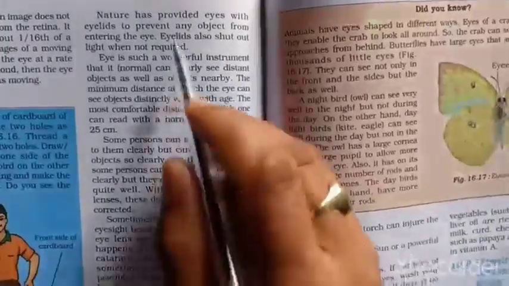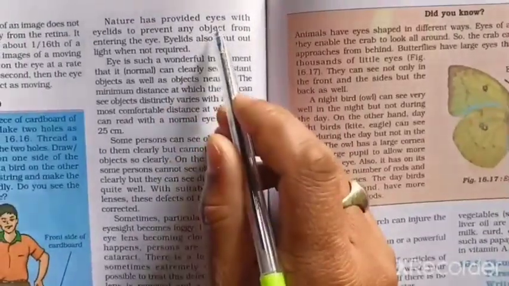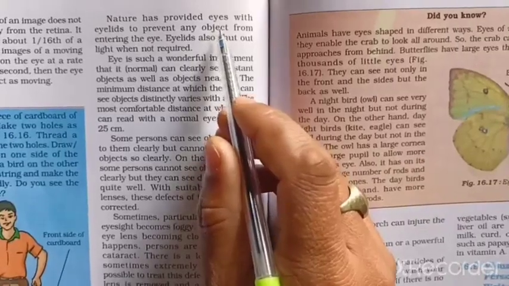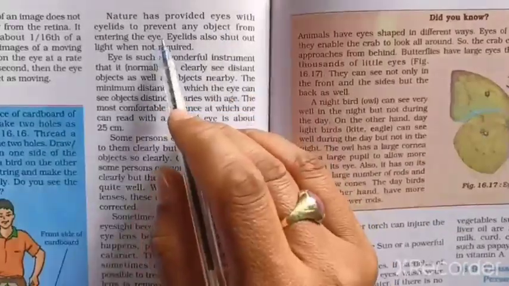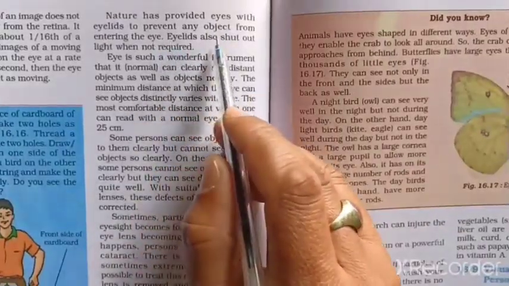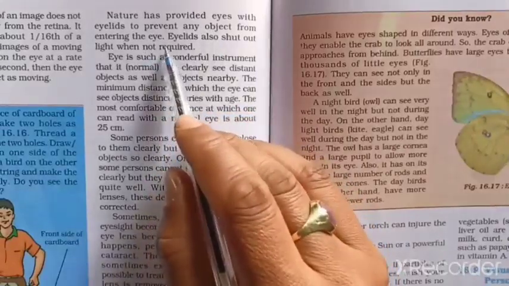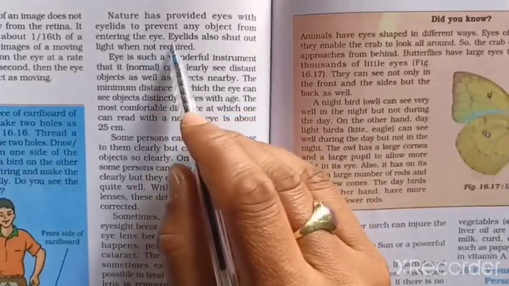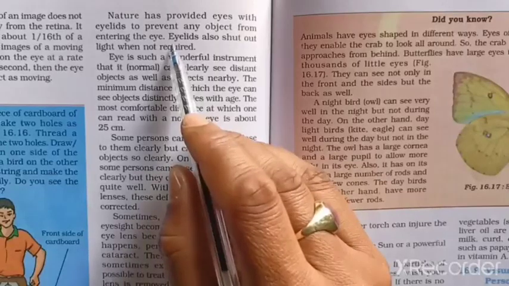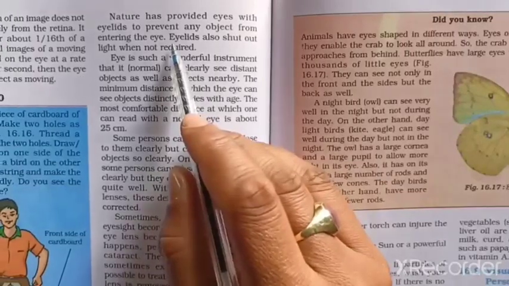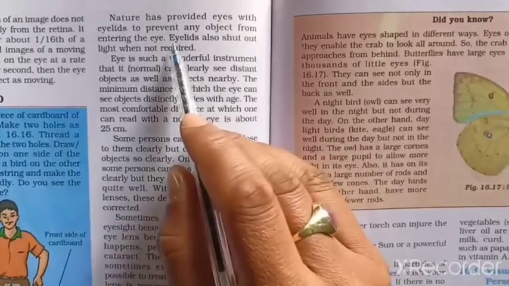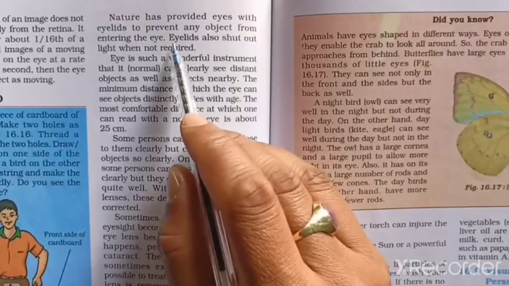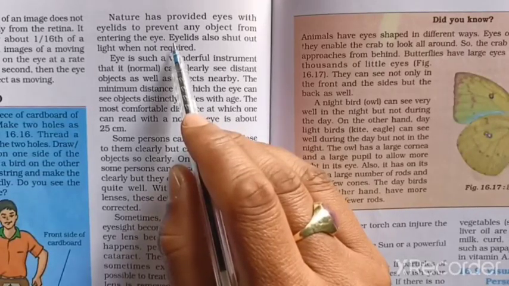Nature has provided human eyes with eyelids to prevent any object from entering the eye. Even humans and some other animals have eyelids, which prevent any object from entering the eye.